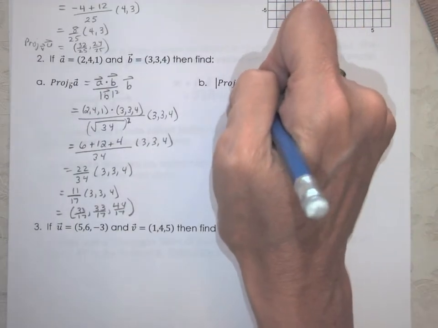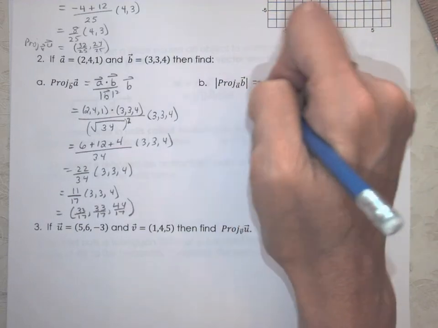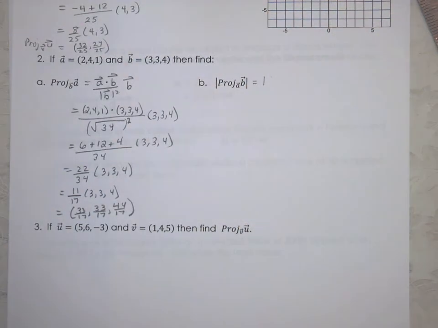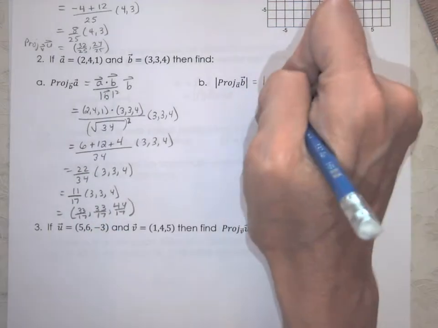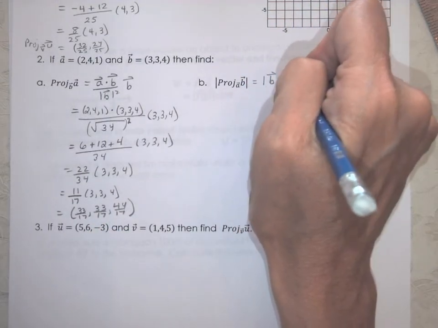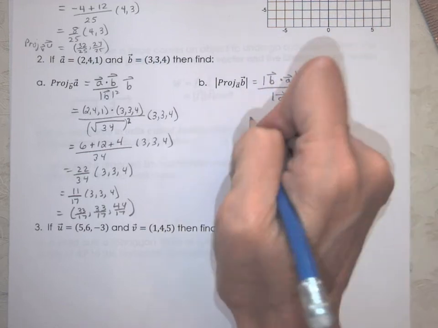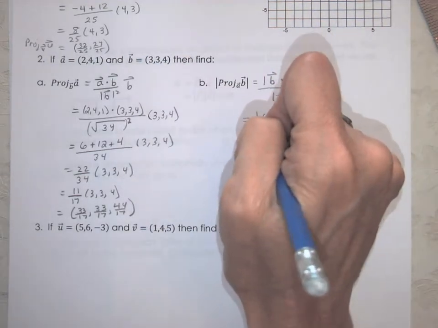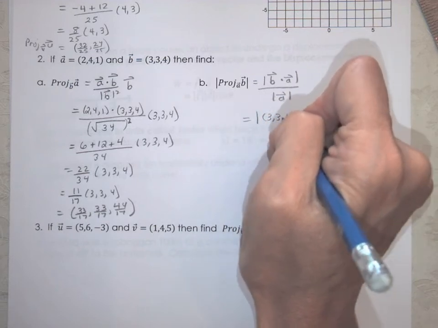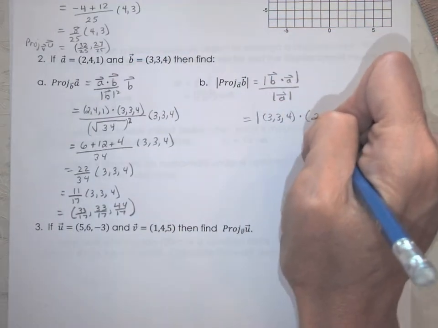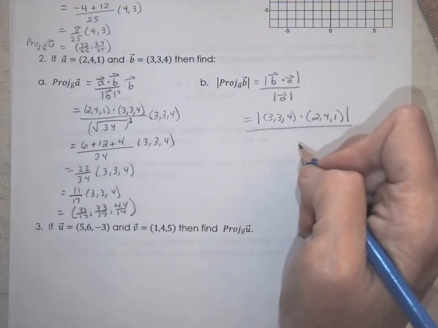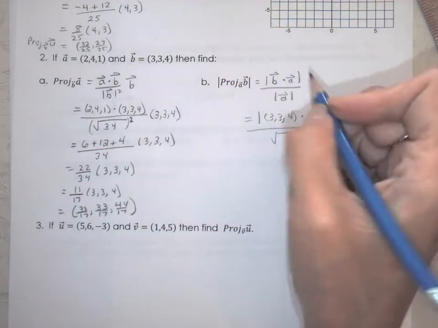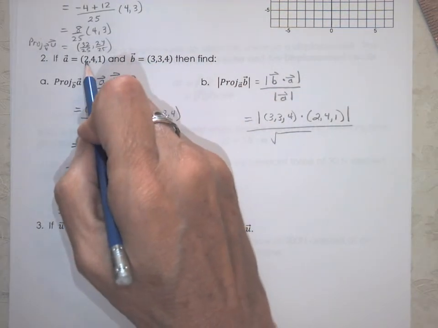Now we want the magnitude of the projection of vector B on A. So the little one does all the work, so that's going to be according to our scalar projection formula. Remember, it's different from the vector projection formula. But this time it's B on A. So it's going to be the magnitude of B dot A, over the magnitude of A. So the magnitude of B, which is 3, 3, 4, dotted with A, over the magnitude of vector A, which is the square root of 21.